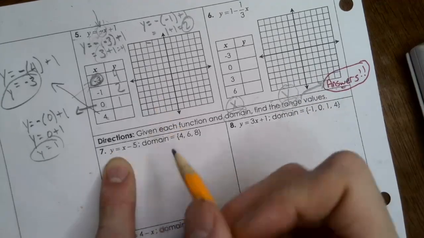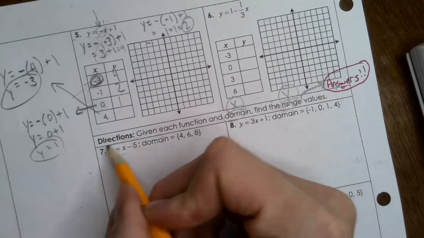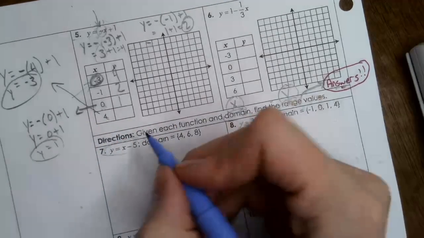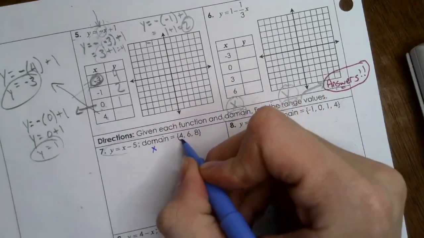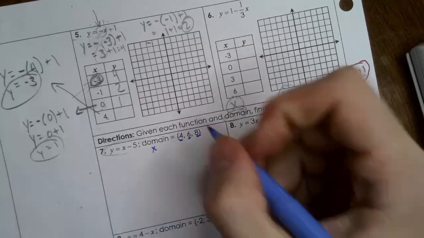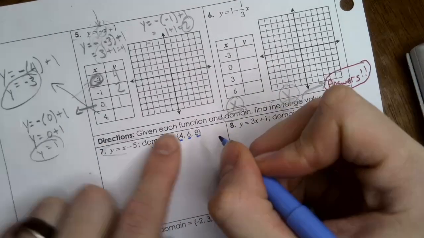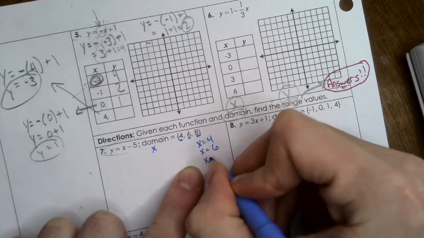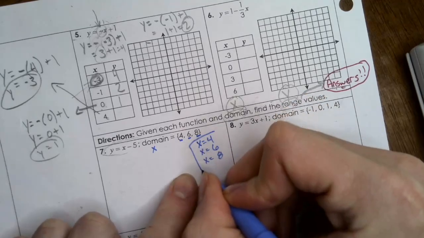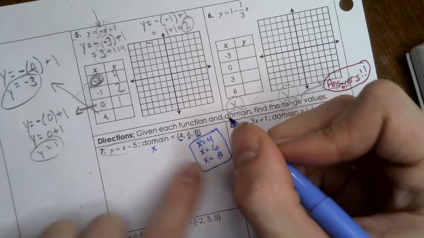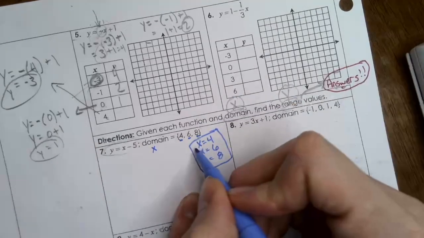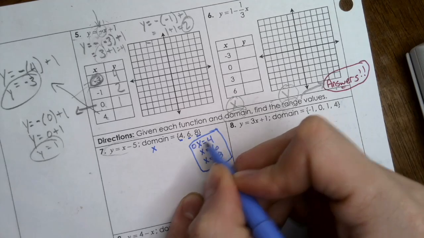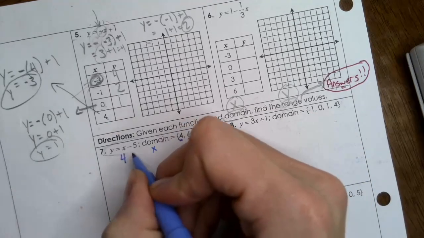So this is just saying, okay, here's your function rule or equation. Here's your domain. Remember, domain, that's your x values. So you have 3 separate x values. We have to account for all 3 of them. X could be 4, x could be 6, x could be 8. So that means we're going to have to do 3 separate trials. If we start with x equals 4, that means I'm putting a 4 for x.